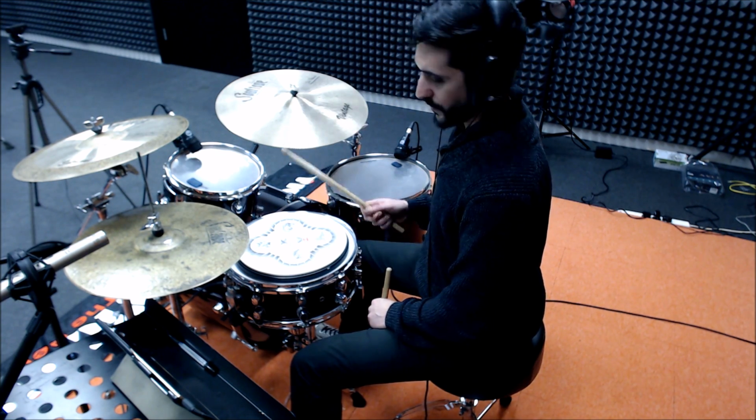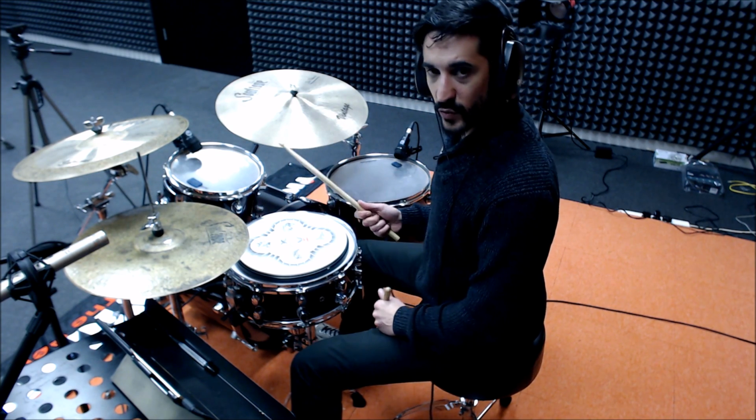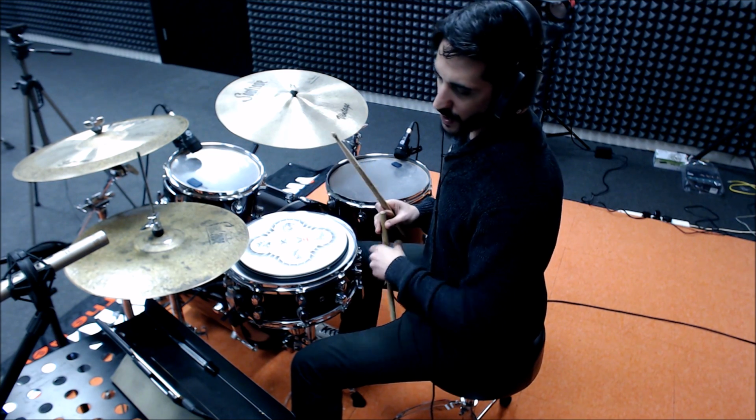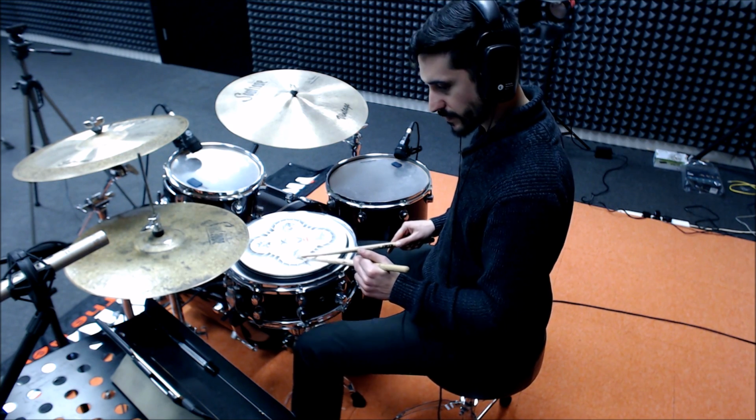Cool. Now without the ghost notes, literally going from 16th note triplets to 8th note triplets and still only using singles. Check it out. 1, 2, 3, 4, 5, 6, 7.